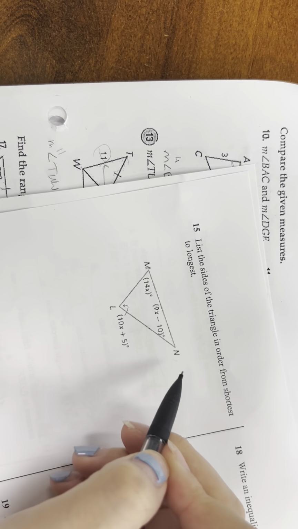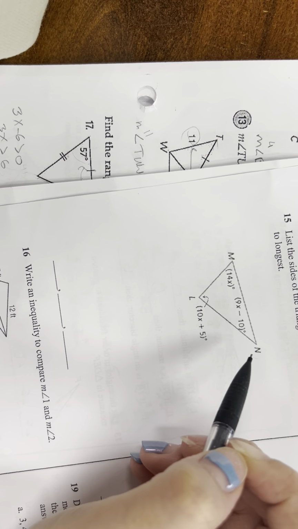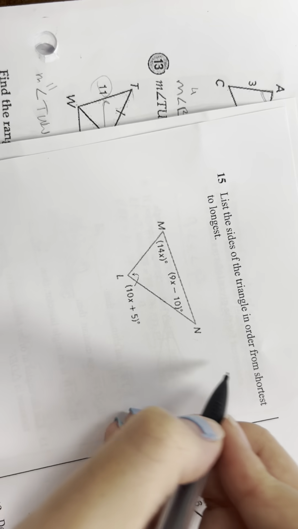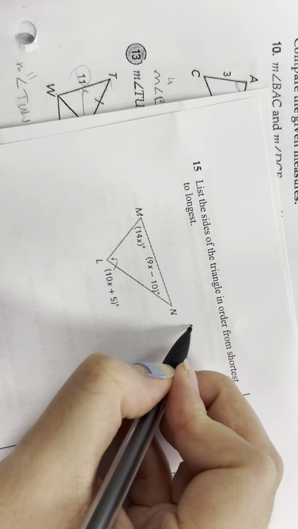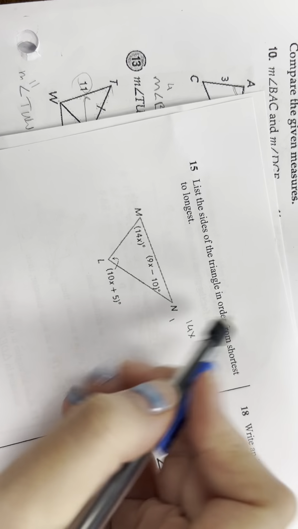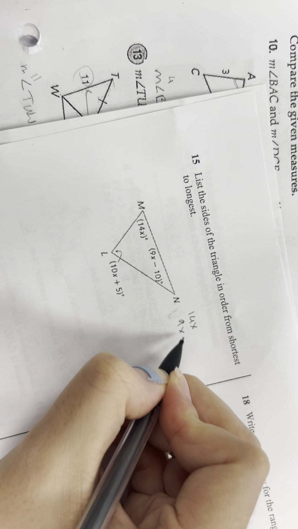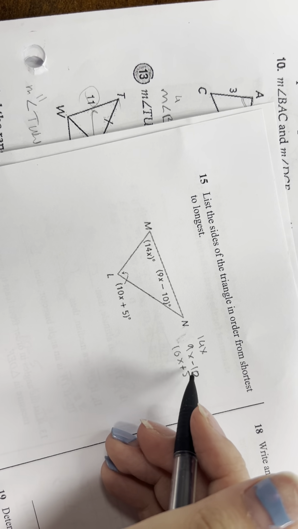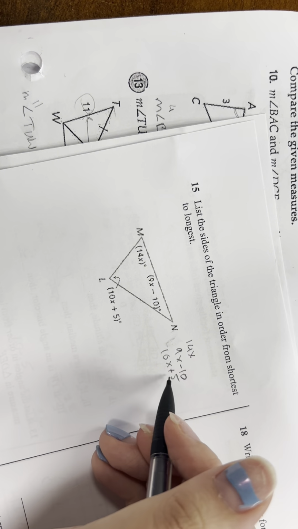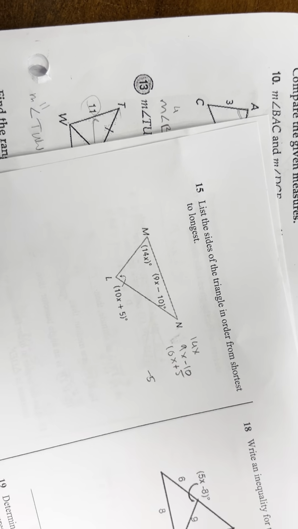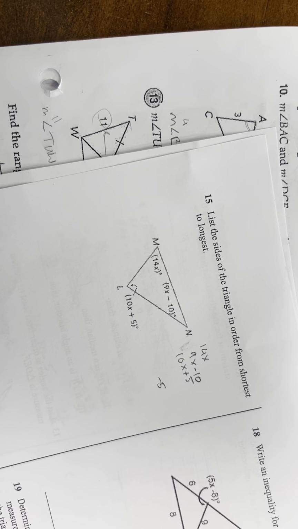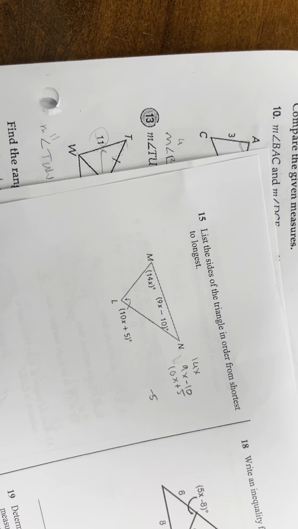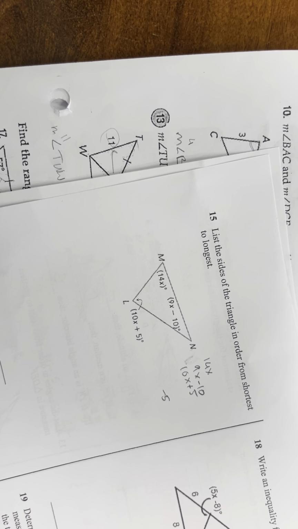Okay, for number 15, list the sides of the triangle in order from shortest to longest. Okay, so this is a triangle, and we know that all the angles of this triangle add up to 180. So let's add all this together and say that they're equal to 180, right? So we have 14x, we have 9x minus 10, and then we have 10x plus 5. So negative 10 plus 5 will be negative 5, and then 14 plus 9 plus 10 will be 33.